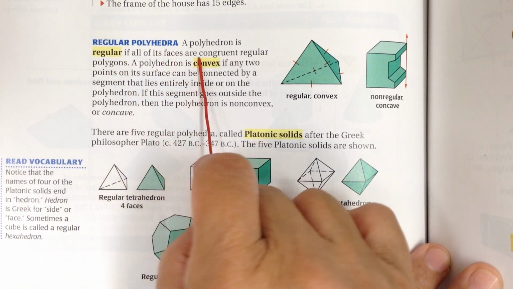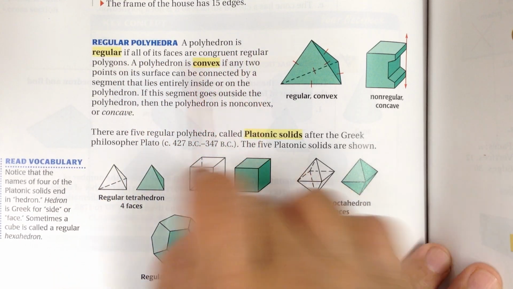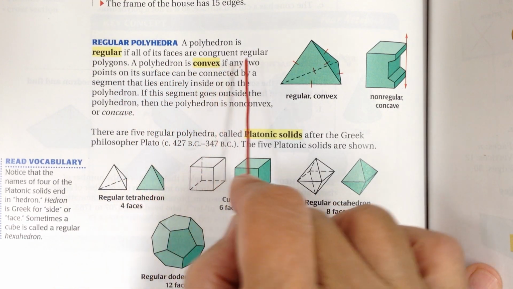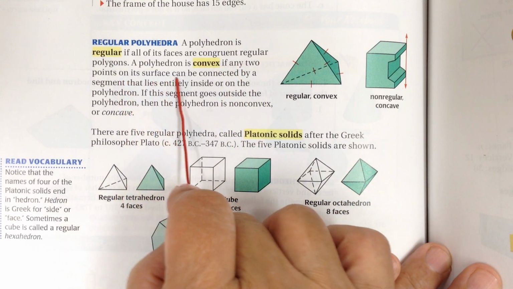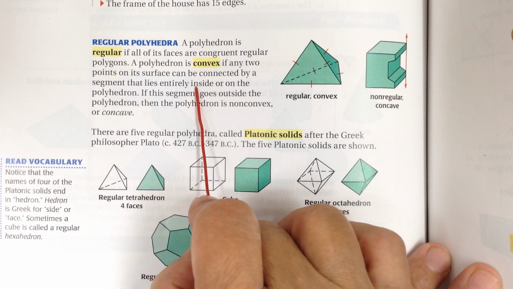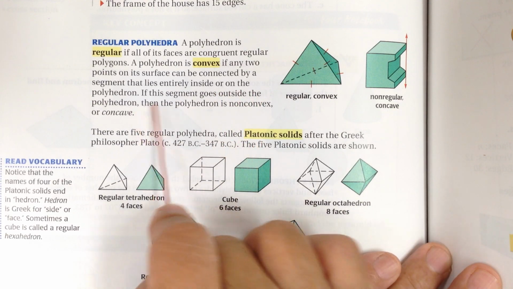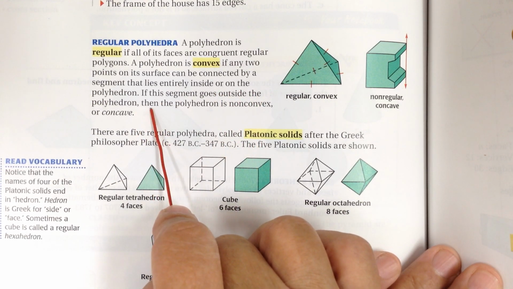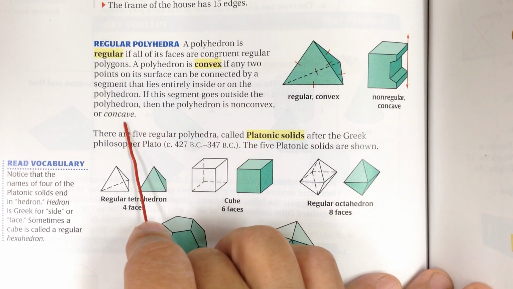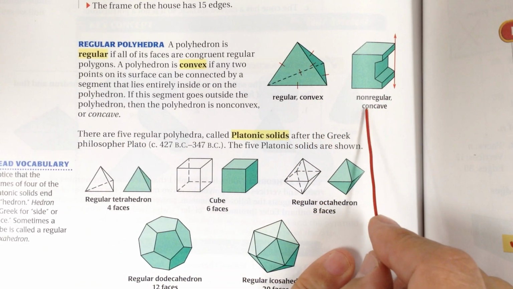Regular polyhedron. A polyhedron is regular if all its faces are congruent regular polygons. A polyhedron is convex if any 2 points on its surface can be connected by a segment that lies entirely inside or on the polyhedron. If this segment goes outside of the polyhedron, then the polyhedron is non-convex, or concave. So this is convex, and this is concave.